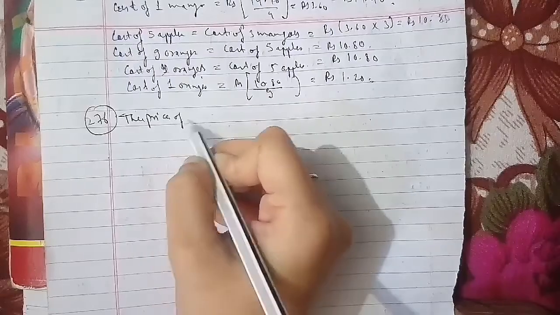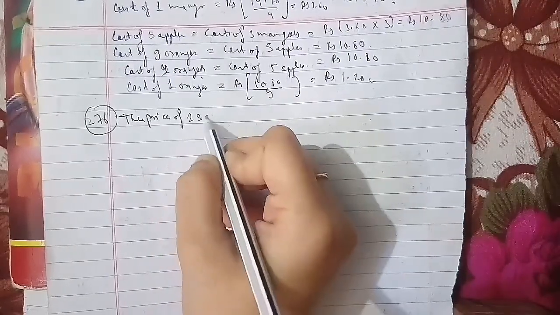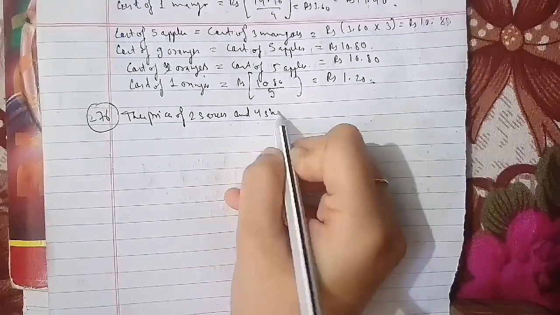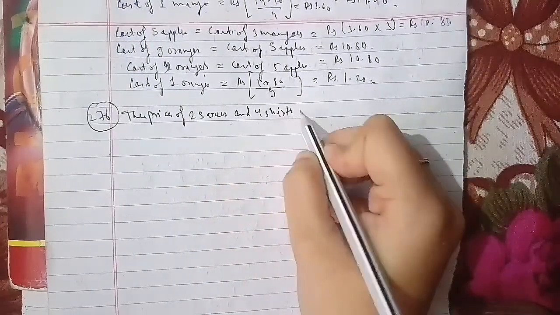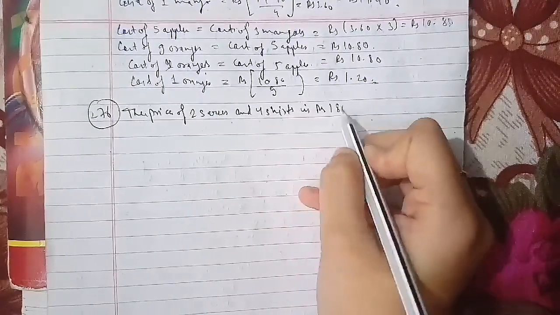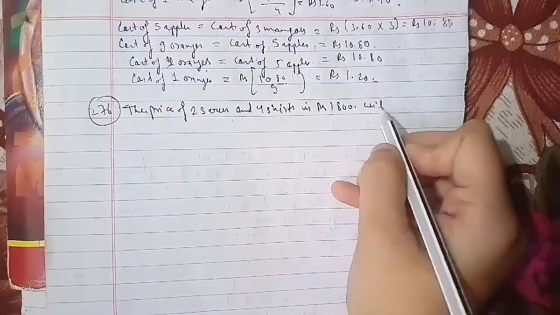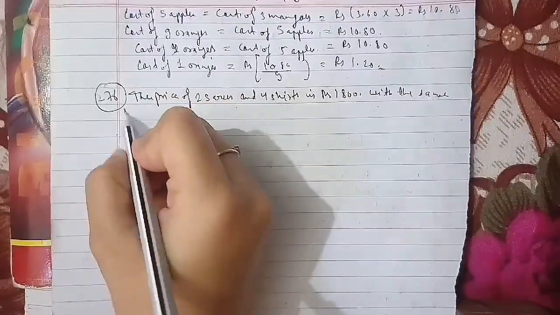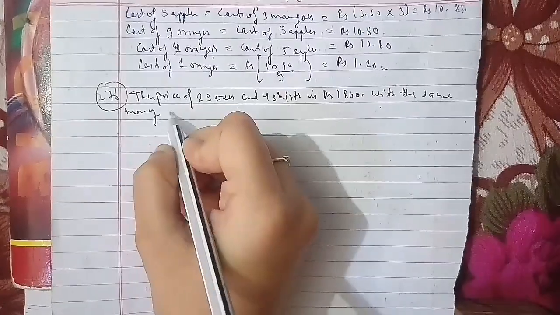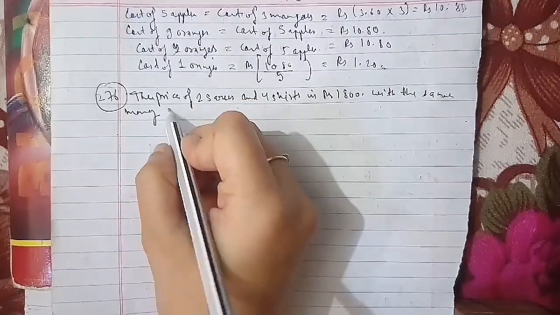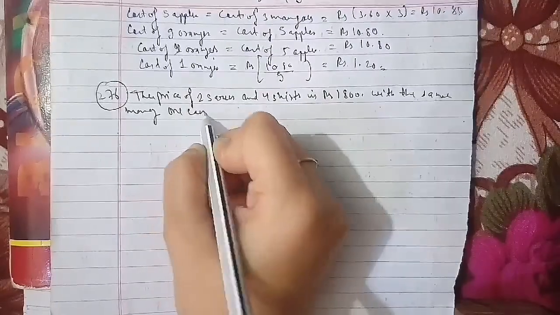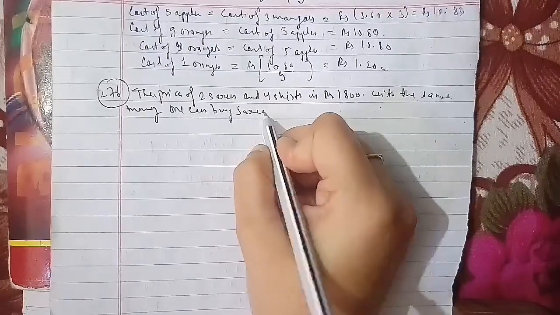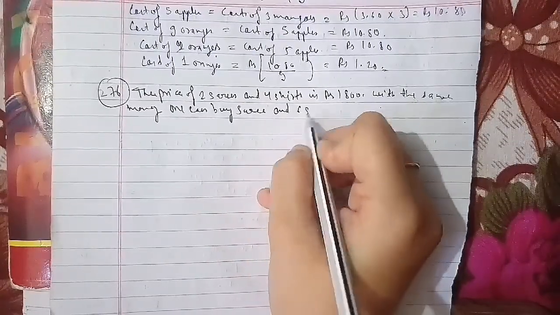The price of two sarees and four shirts is rupees 1600. With the same money, one can buy one saree and six shirts.